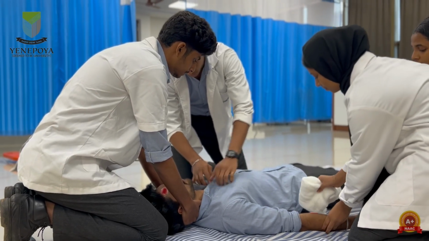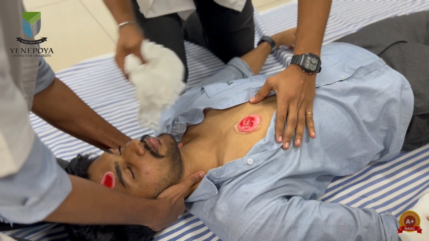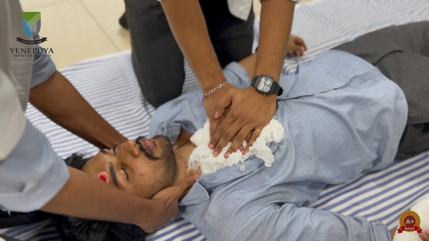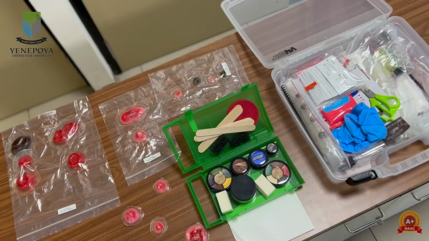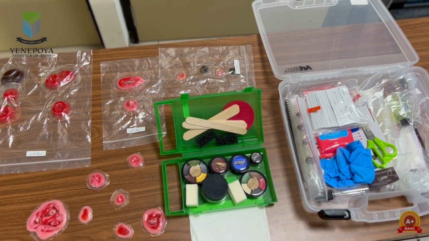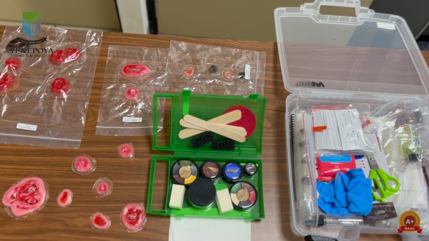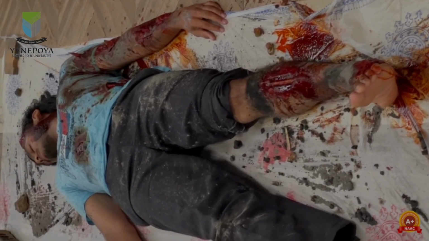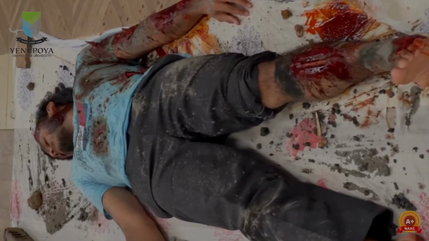Moulage is the art and practice of applying makeup, prosthetics, and simulated injuries, other special effects to create realistic representations of medical conditions, injuries, or trauma on high-fidelity simulators or standardized patients. Moulage is a crucial element in simulation-based medical training as it significantly enhances the visual and emotional realism of the scenarios. Elements like latex, silicone, simulated body fluids such as blood, mucus, sweat, along with adhesives to secure prosthetics are used to give the best visual effect of the injury to be dealt with.